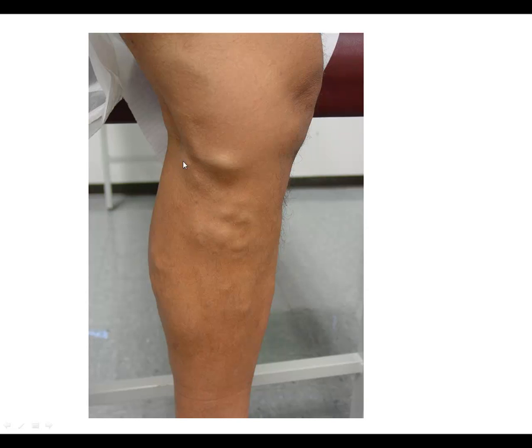Varicose veins. It can also happen in the genitals, but it's very, very common in the lower extremities, and that is because of the gravitational effect. Of course, remember, the blood is supposed to go all the way up and utilize the skeletal muscles to push the blood up to the heart.